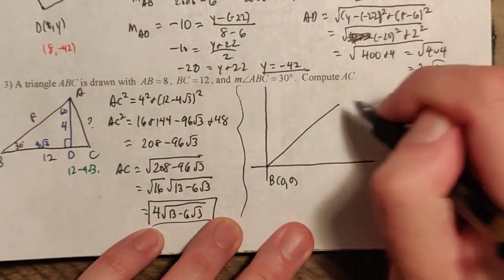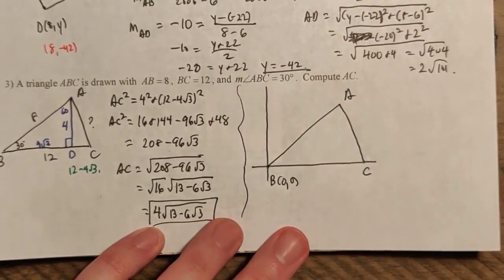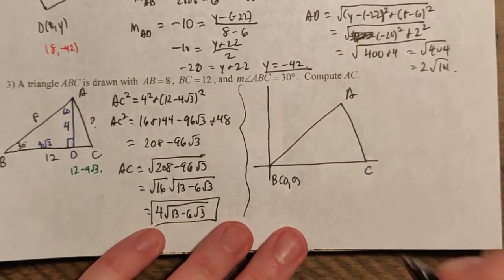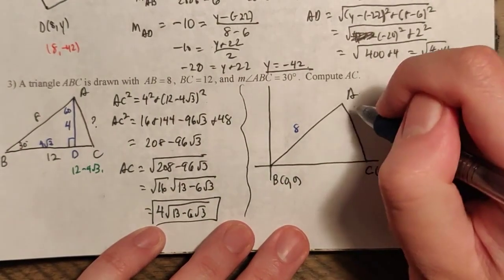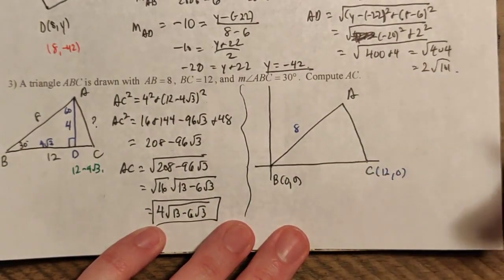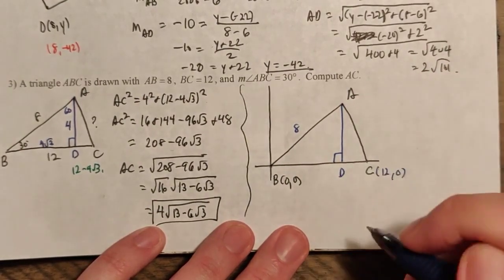And I'm just going to redraw the triangle, so now it's in the coordinate grid like this. Here's A, here's C. So we can basically do much the same thing here. We know this is 8 and this is 12 here, so C is going to be at the point 12, 0. And now we just define the point A and then just finish the problem here. So in much the same way, we can go ahead and drop our altitude here.